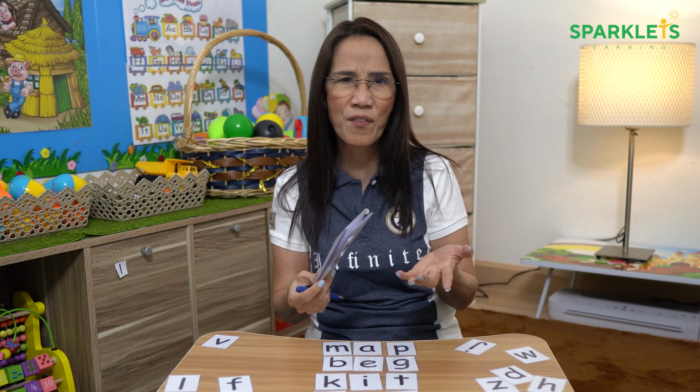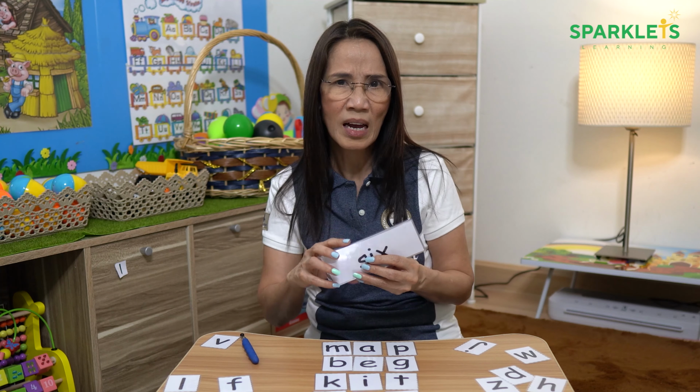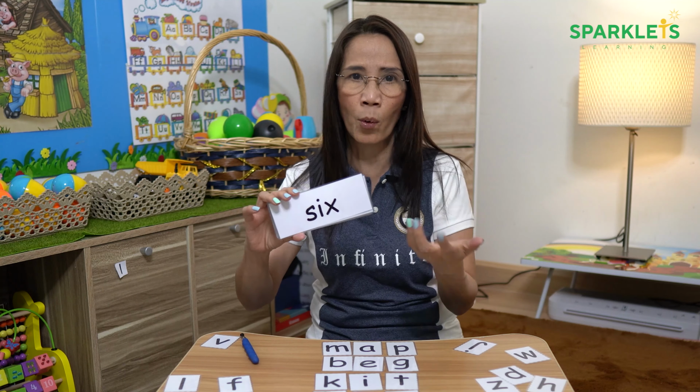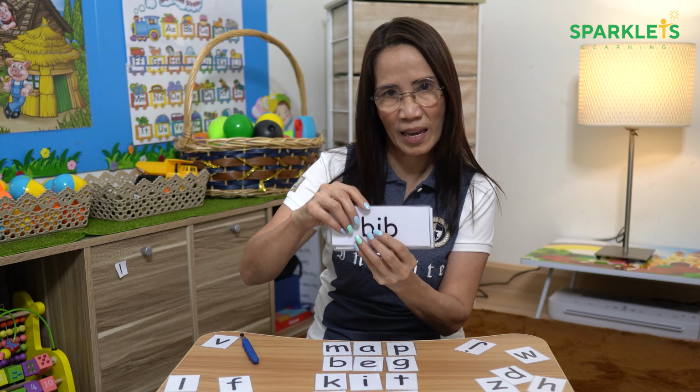Let the children read the flashcards again and again. If they are still having difficulties in reading fast, they can still sound out in order to read the words. Just flash the cards and they will read.